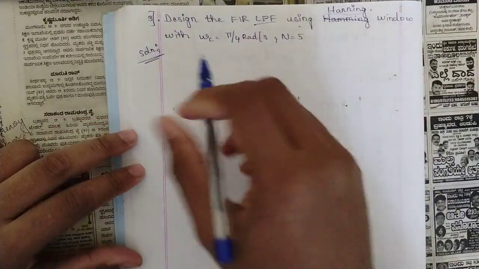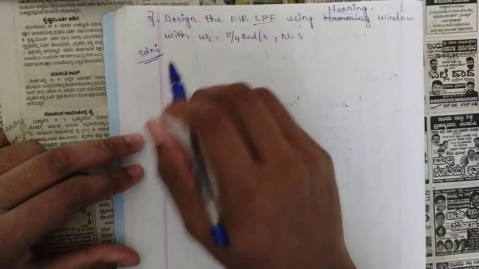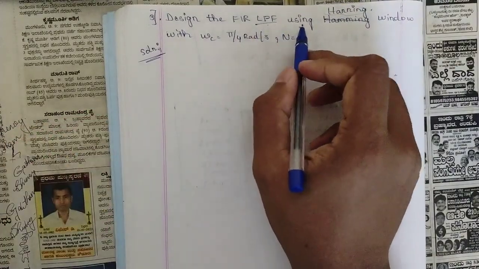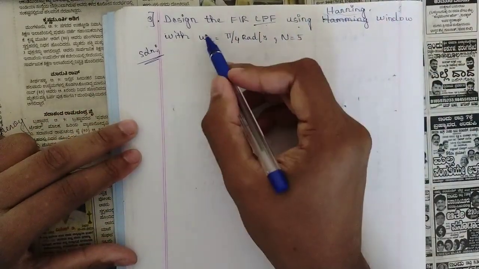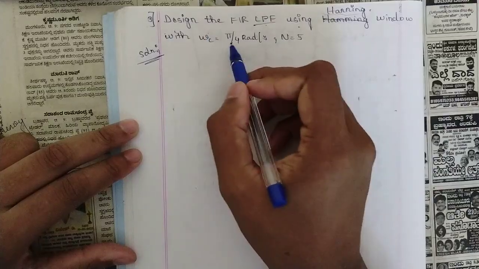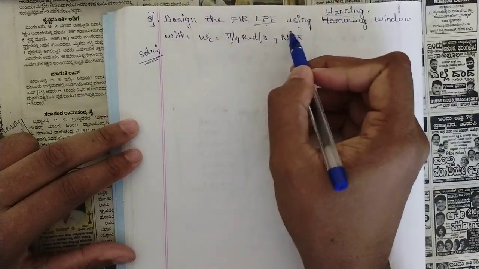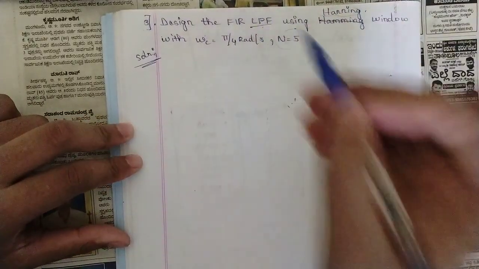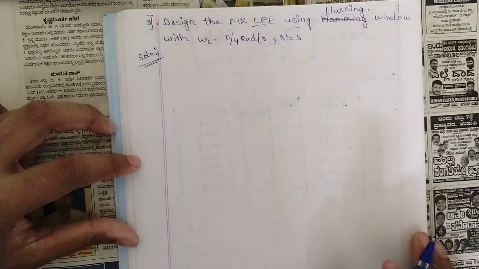Now let's get to this question. The third question of this series: design the FIR low pass filter using Hanning window with the cutoff frequency omega c equal to pi by 4 radians per second and the length of the filter equal to 5. Again they have asked for a low pass filter.